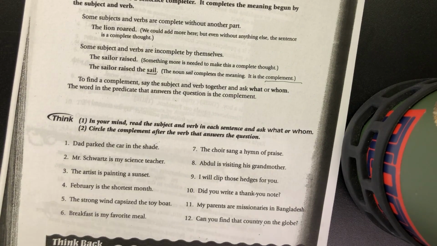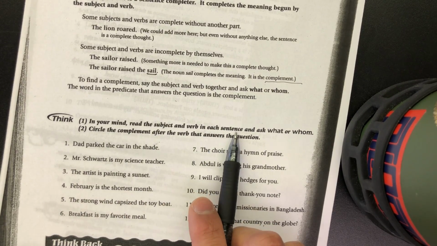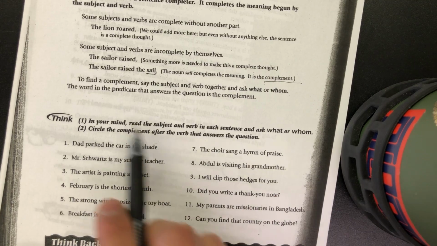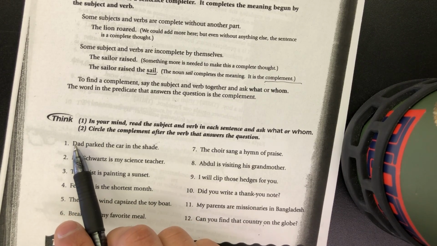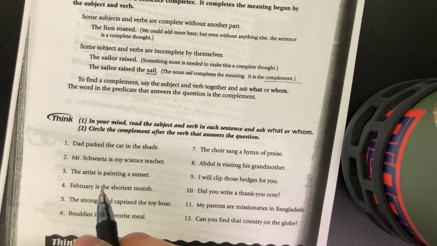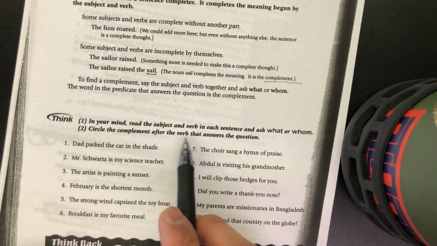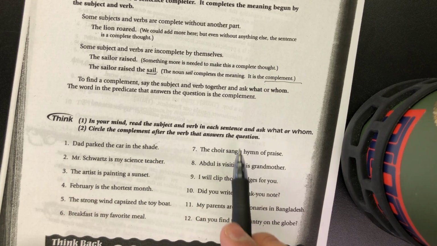So we're gonna go through the work, and I'm gonna go ahead and do these problems with you. If you've already done it, that's okay. Double check your work, make sure you have the correct answer. All right, in your mind, read the subject and verb in each sentence and ask what or whom. So what I'm gonna do, I'm gonna underline the subject. I'm gonna place one line under the subject, 2 lines under the verbs, and then we're gonna find the complement together. Circle the complement after the verb that answers the question.